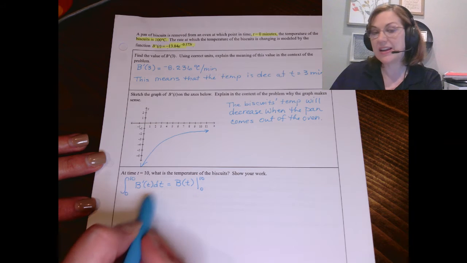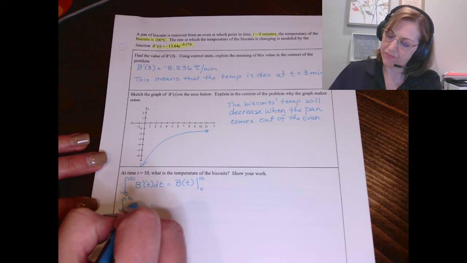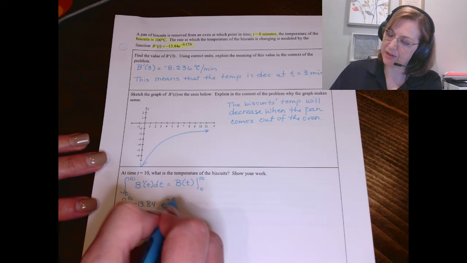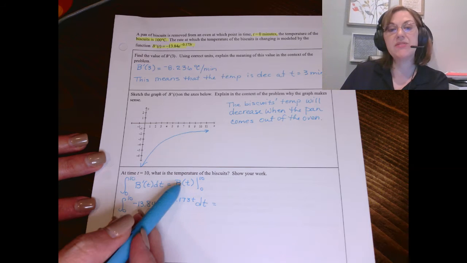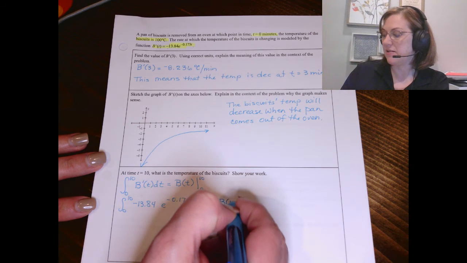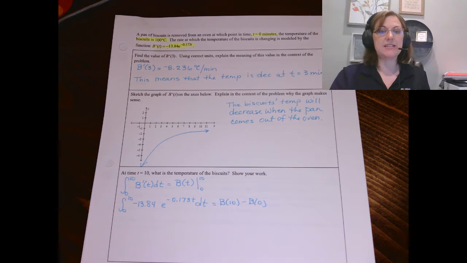Now, this integral, I'm going to use my calculator for. So I'll switch our view here in just a second so you can see that. But this view, I'm going to plug in my bounds, b of 10 minus b of 0. Okay, so let's go back to Desmos.